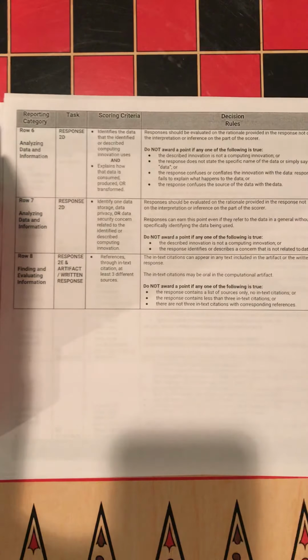All right, so 2D. This one wants to identify the data that is being described or the data that's being used. Some notes that I have are, make sure you're using specific data. Think about what a science teacher would claim as data. Like it needs to say, what is it collecting?